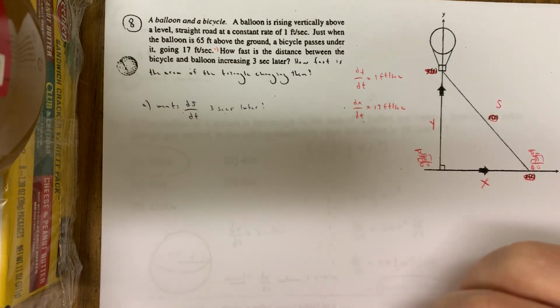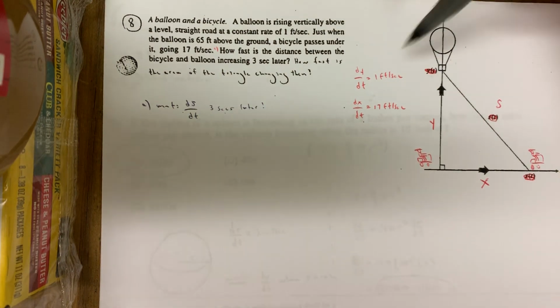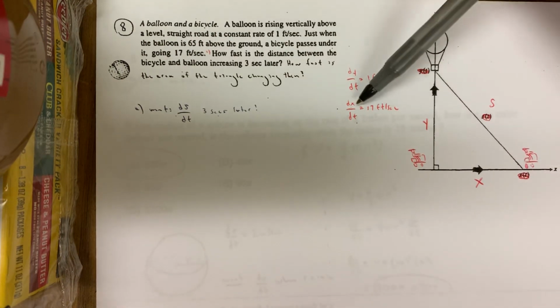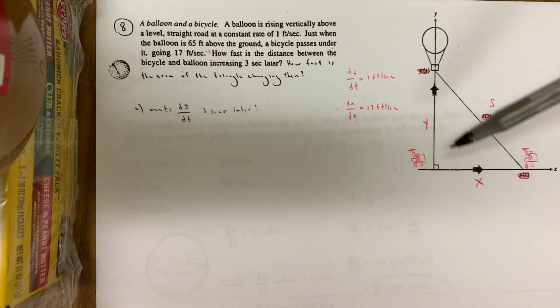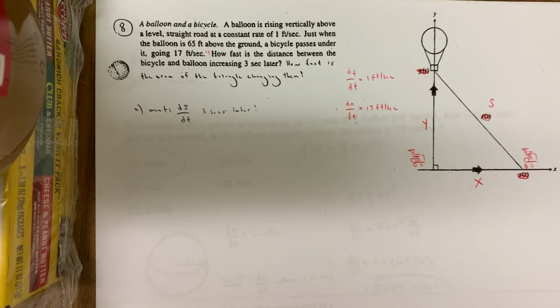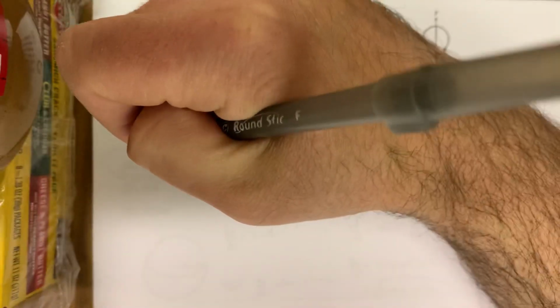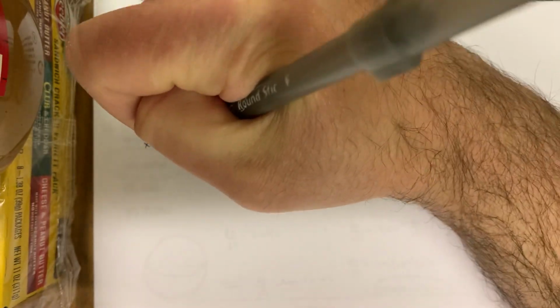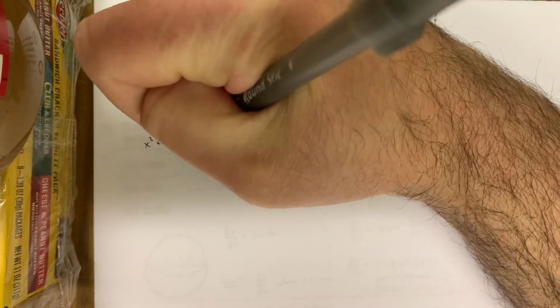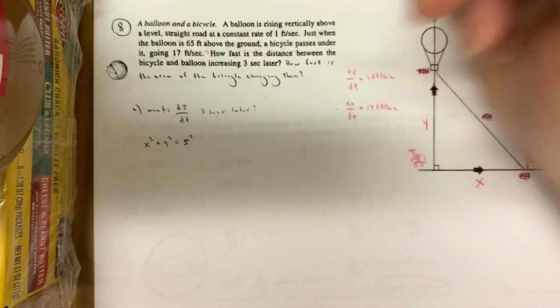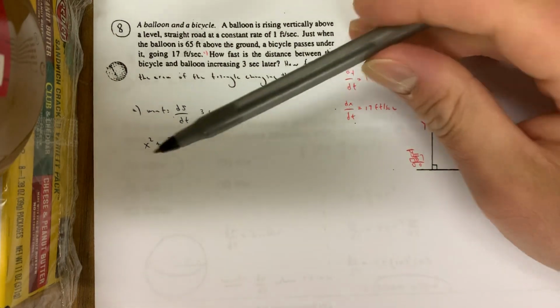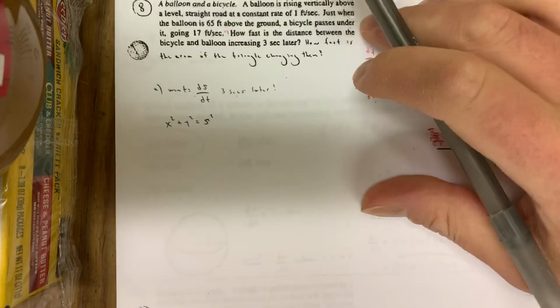But before we do that, we need a formula that relates the variables. It needs an s in it. There could be an x, there could be a y. Right triangle, so try the Pythagorean theorem. There's another formula, the area formula, which we haven't talked about yet, but we're going to talk about that in part B. But right here, x squared plus y squared equals s squared. And that is in flux, just like the diagram is in flux. It works for any time t, anything that's labeled with a variable. Same thing with the actual formula.